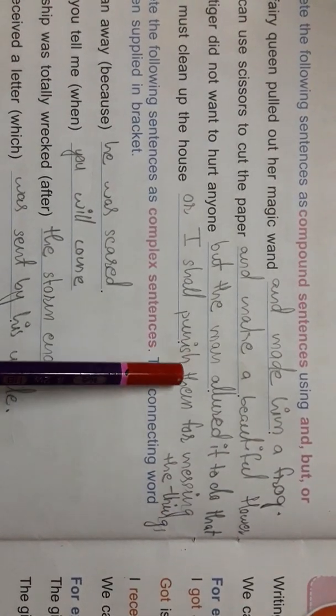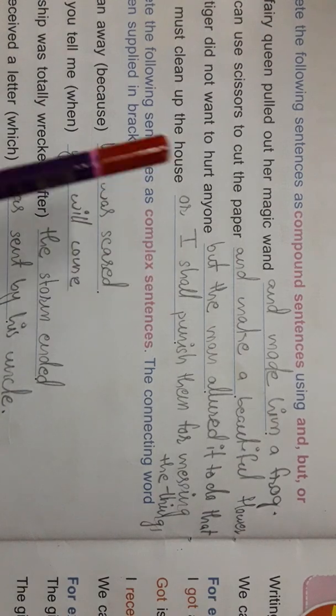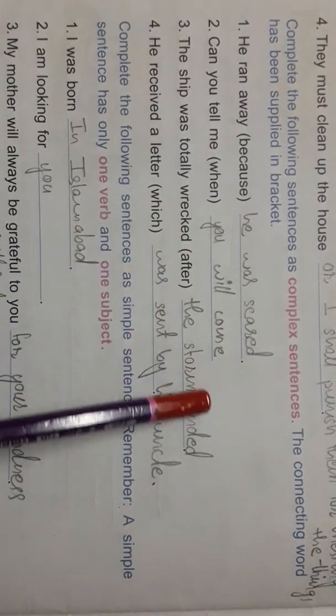Students, if you want to complete the sentences by using your own clauses, it is up to you. I have used easier words to make the sentences complete. Here you have to complete the sentences as complex sentences.